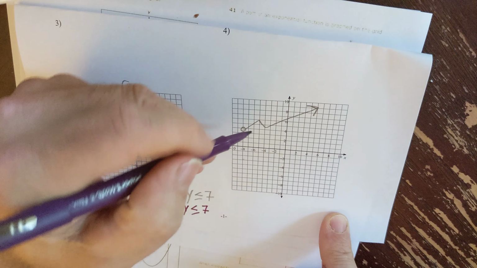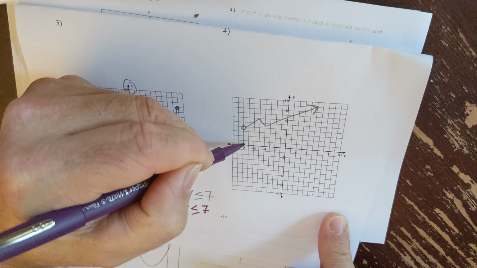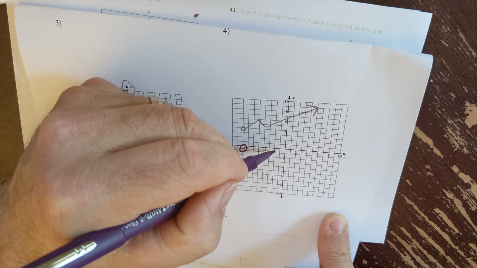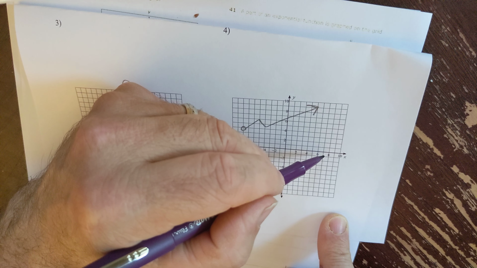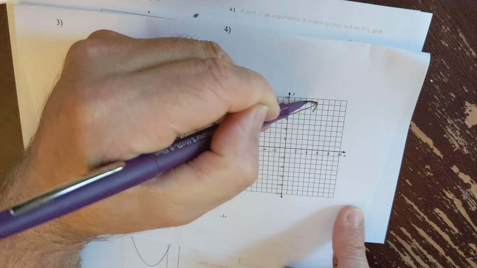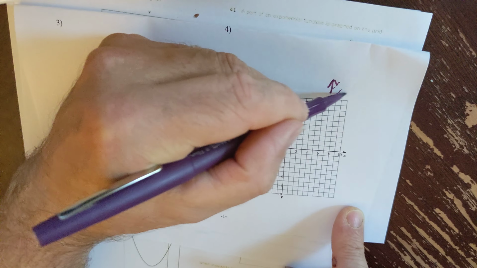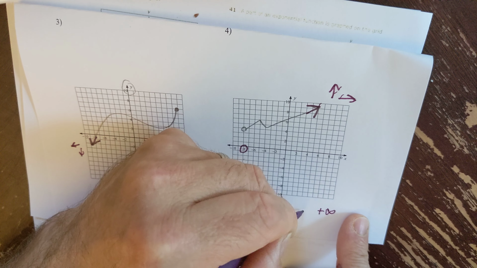Once again, starting off, just move your finger along the x-axis, and it looks like it begins at -8. And as I'm moving towards positive x values, it keeps getting larger and larger, and that arrow is heading up, but it's also heading to the right. So the largest value is going to be infinity.